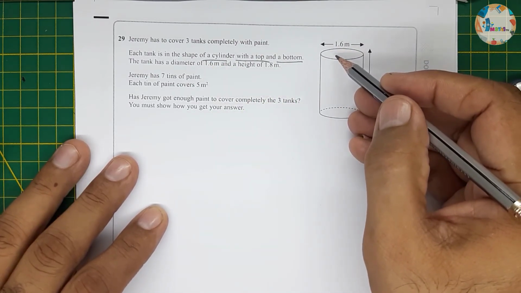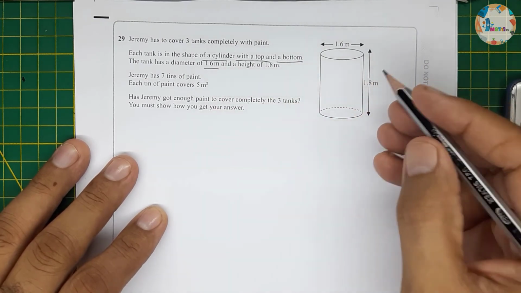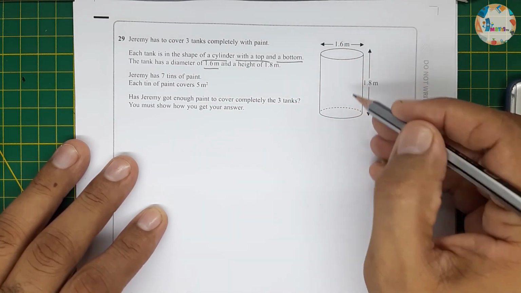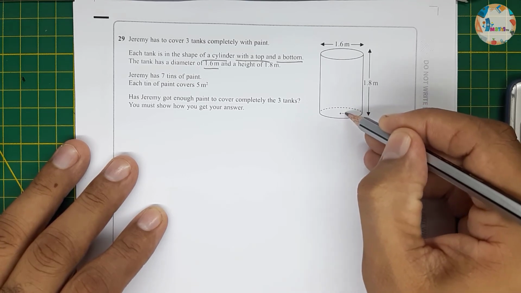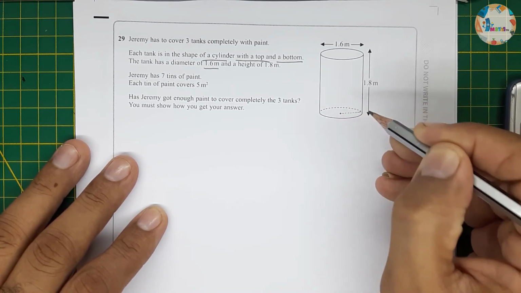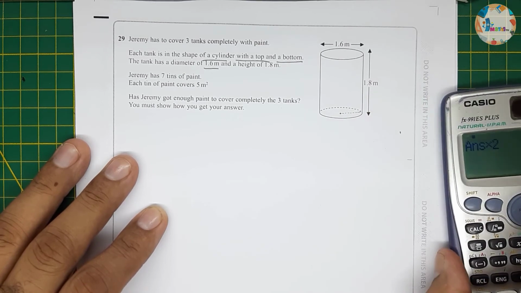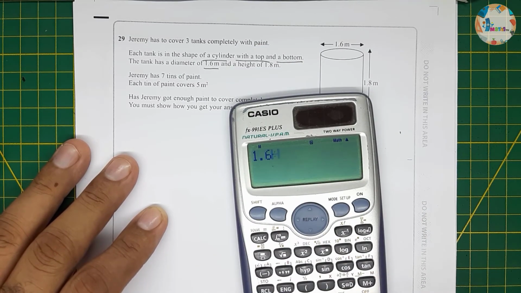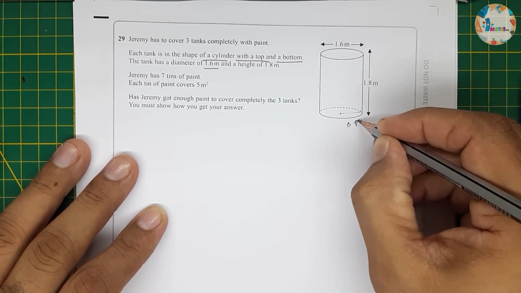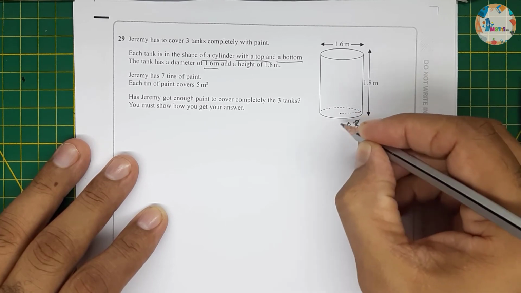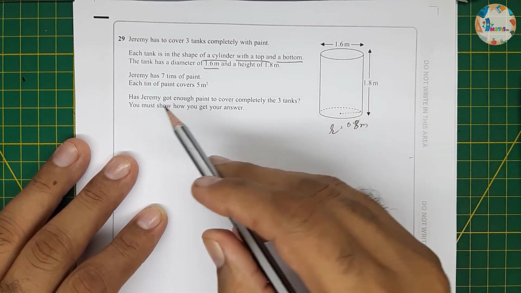The tank has a diameter of 1.6 meters. So radius will be half of 1.6. So 1.6 divided by 2 will be equal to 0.8. So 0.8 meters is the radius, R value.